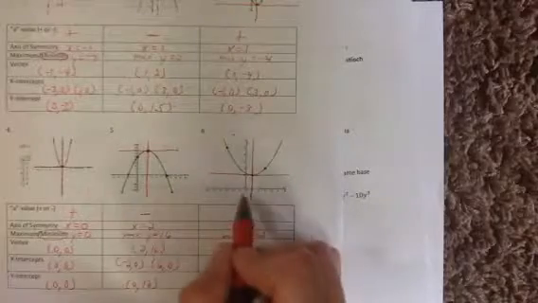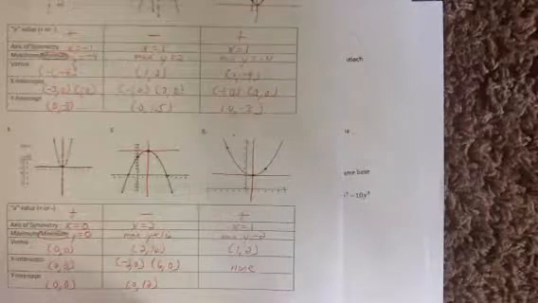Put those two together, 1, 2 is also where the vertex is. And notice that this one does not have any x-intercepts. This is the x-axis and this one is above it. We were talking about that earlier, which means that there are none. There are no spots where that parabola hits the x-axis.